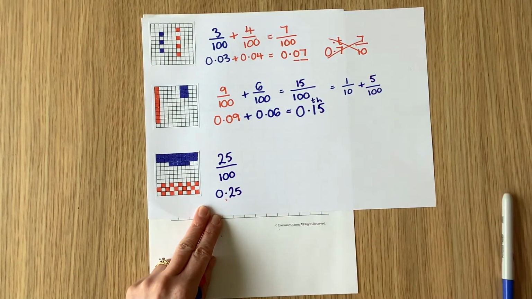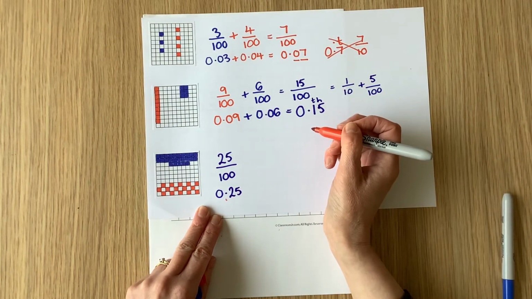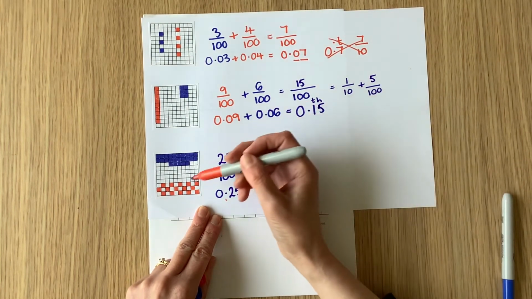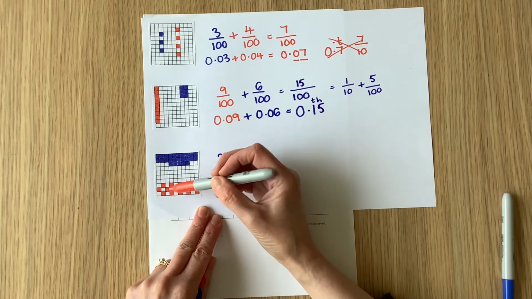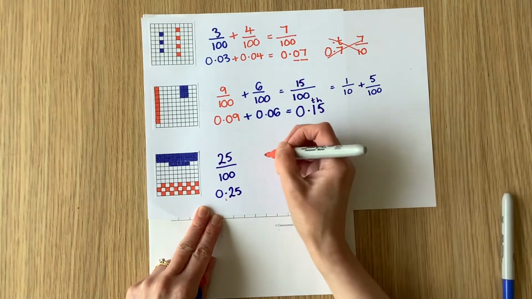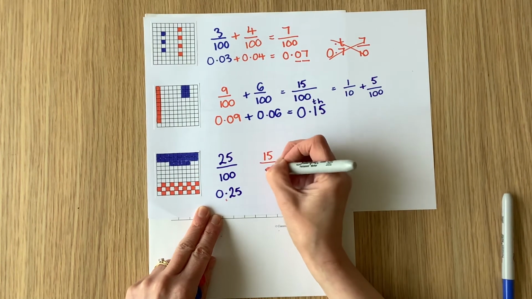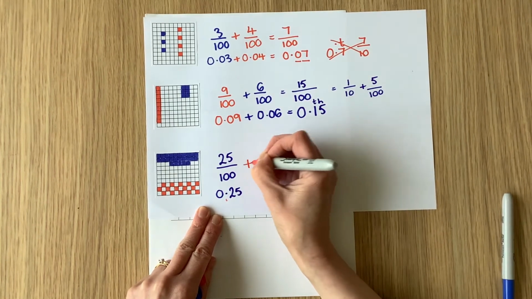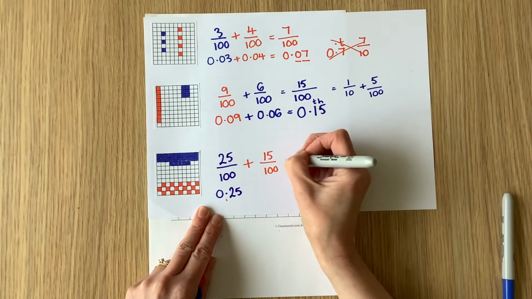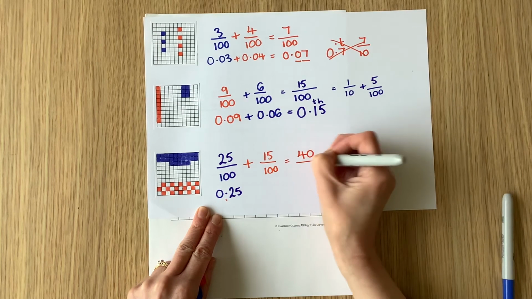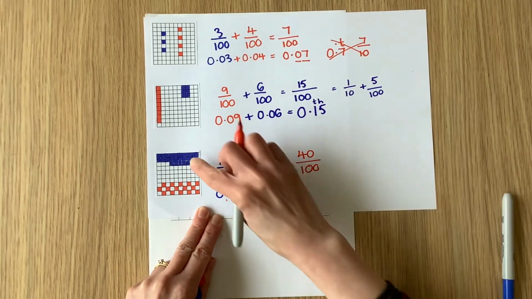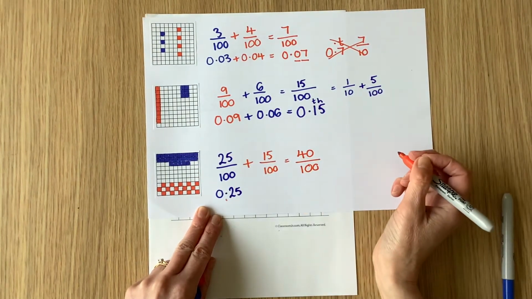0.25. What have I got this time for my orange? Well, I've got 1, 2, 3, 4, 5, 6, 7, 8, 9, 10, 11, 12, 13, 14, 15. So I've got 15 hundredths. Add them together. What's that going to be? Yep, 25 add 15 is going to be 40 hundredths. So 40 squares have been coloured in.